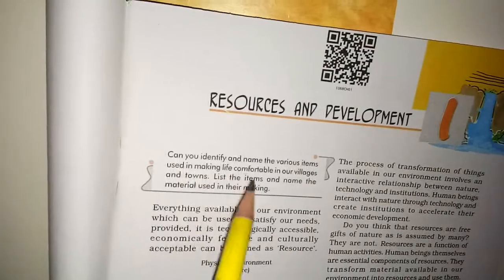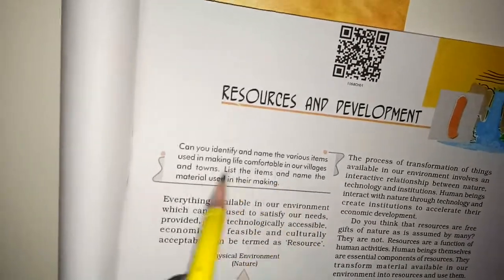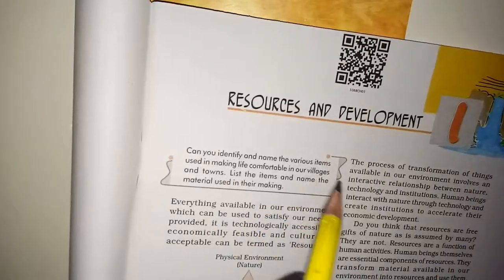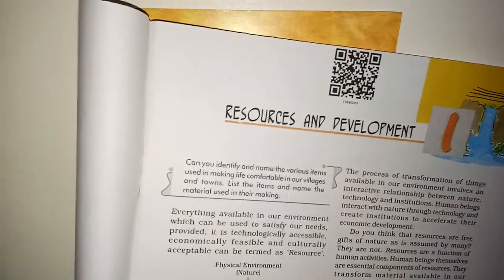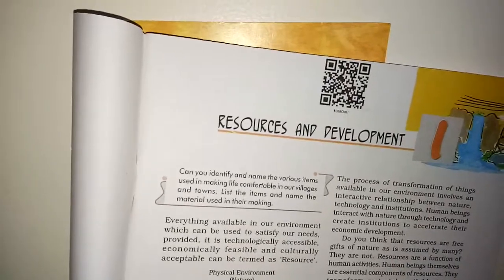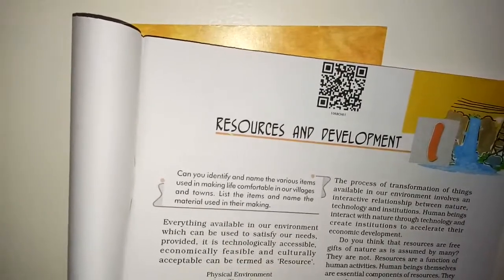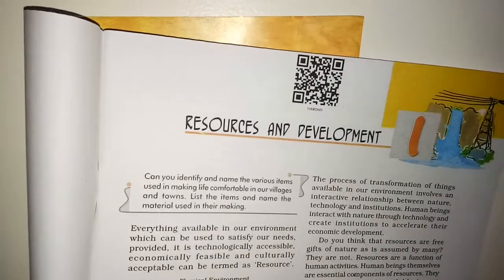Can you identify and name the various items used in making life comfortable in our villages and towns? List the items and name the material used in their making. So this says that you can tell names of various items, or sort out the various items that we all know are used to make our life very comfortable.